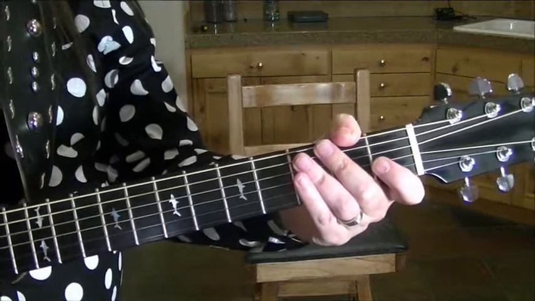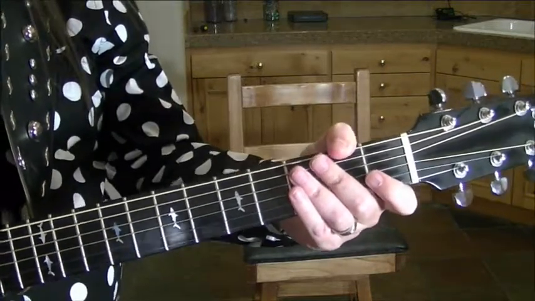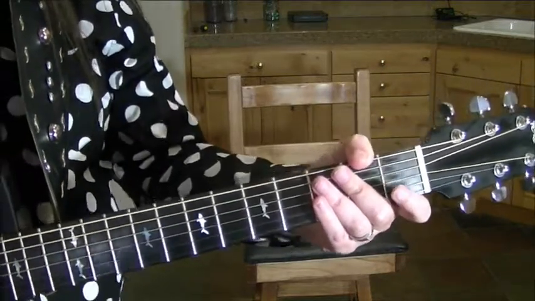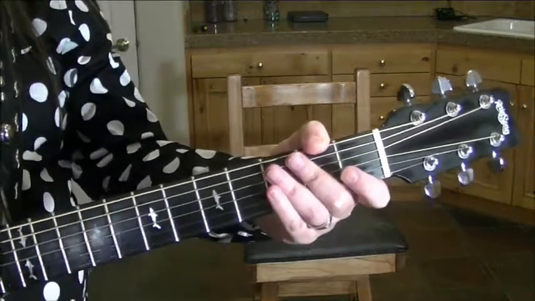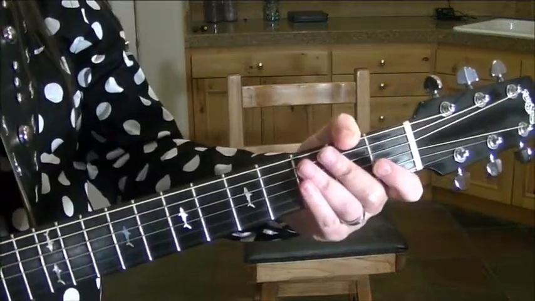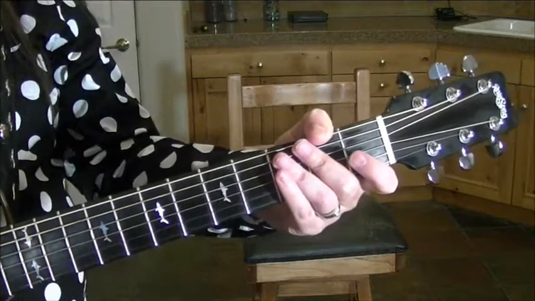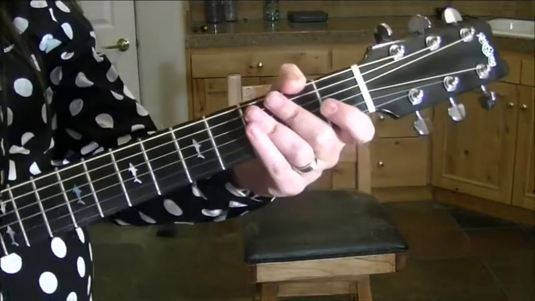Then you'll get writers like Cat Stevens, Billy Joel, a lot of your piano people, your Elton Johns and stuff, that will write songs in minor keys. It's generally the piano players that will write those songs. It doesn't mean you shouldn't learn how to play them.